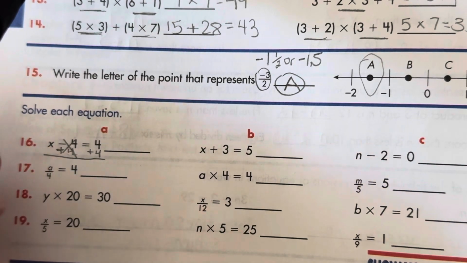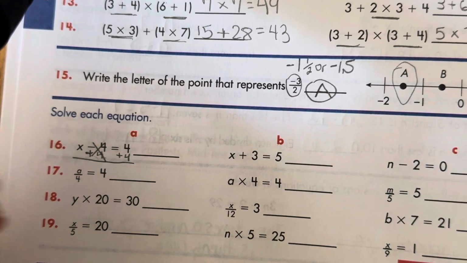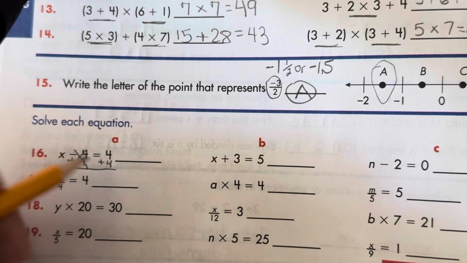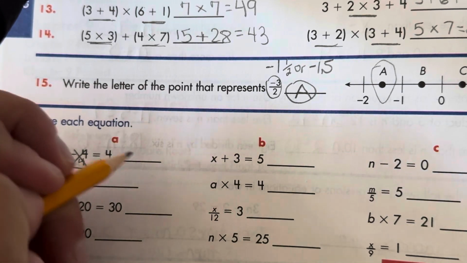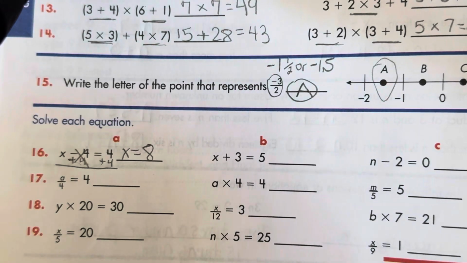Now the 4's over here are always going to cancel, because when we're doing opposite operations like adding and subtracting, that's always going to cancel that out. And then we're going to do this part on this side. You're going to get 4 plus 4, which means your x is going to equal 8. And that's how you solve it.